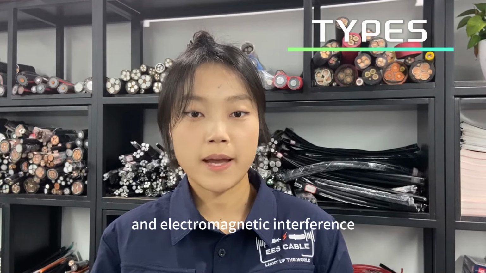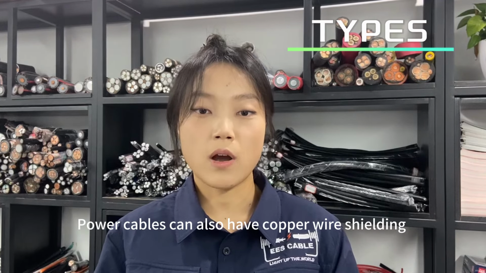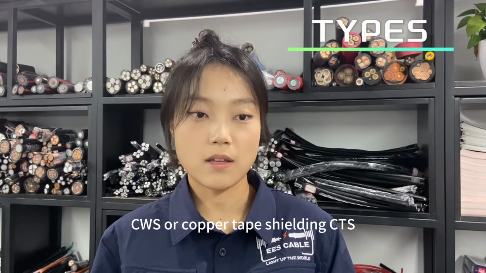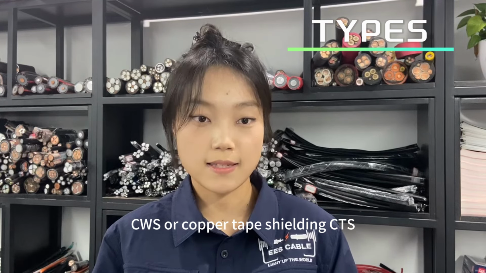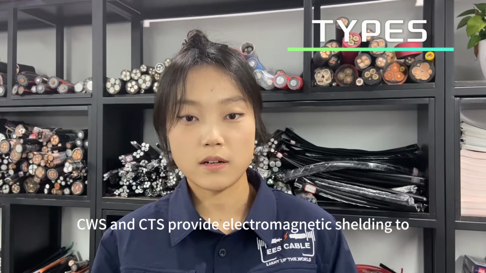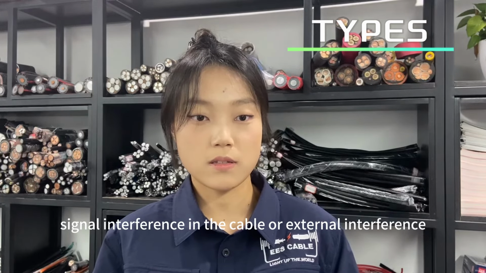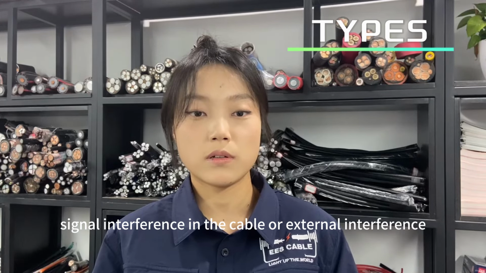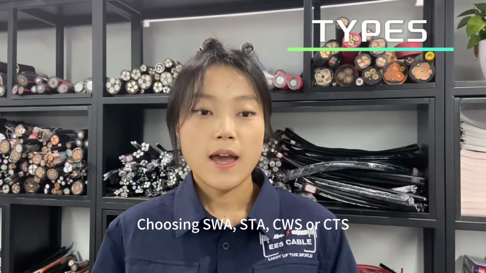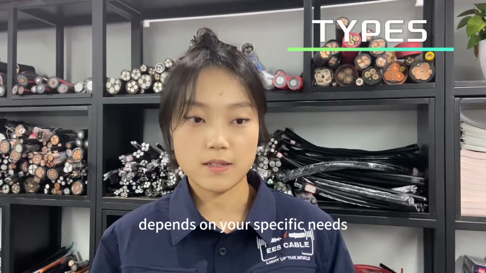and electromagnetic interference. In addition to SWA and STA, power cables can also have copper wire shielding (CWS) or copper tape shielding (CTS). CWS and CTS provide electromagnetic shielding to prevent signal interference in the cable or external interference. Choosing SWA, STA, CWS, or CTS depends on your specific needs.